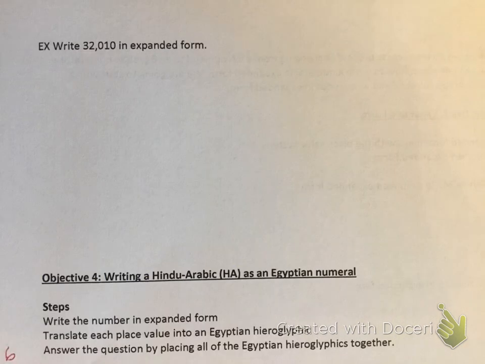Okay, here's another one. Write 32,010 in expanded form. So what do we do here? We do 3 times, and this is going to be, it's in the 10,000 spot. So let's write it out in simplified first, and then we can fix it.